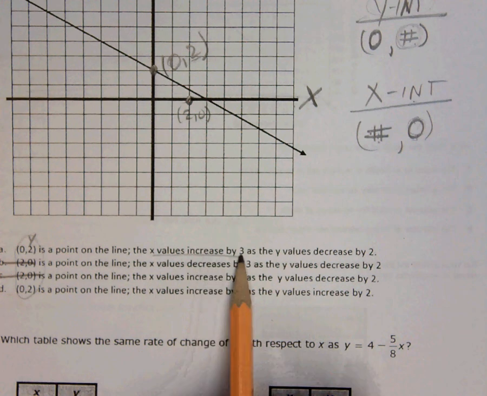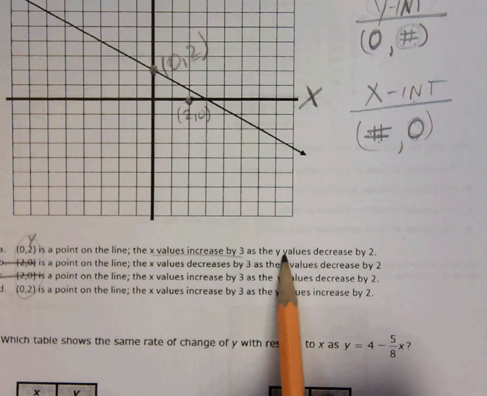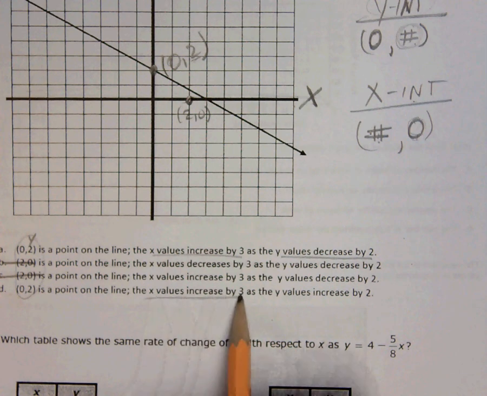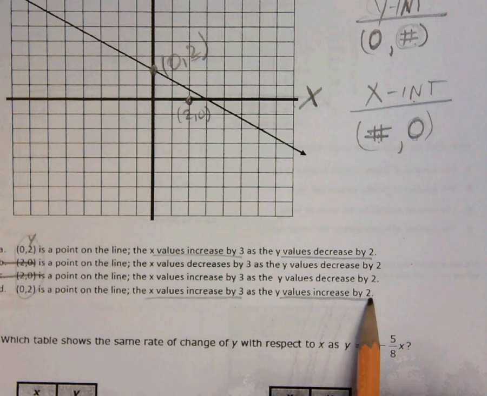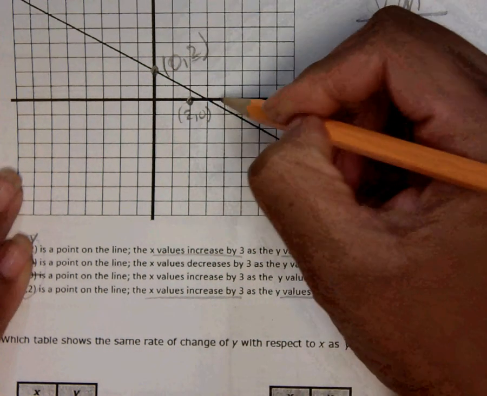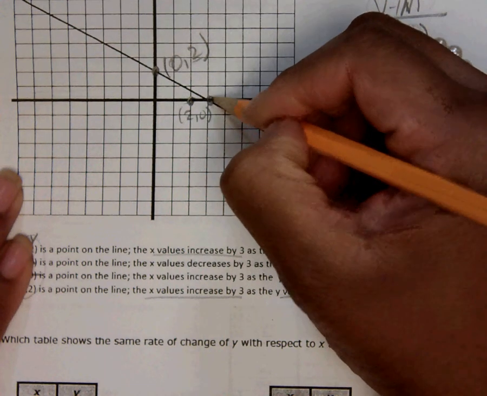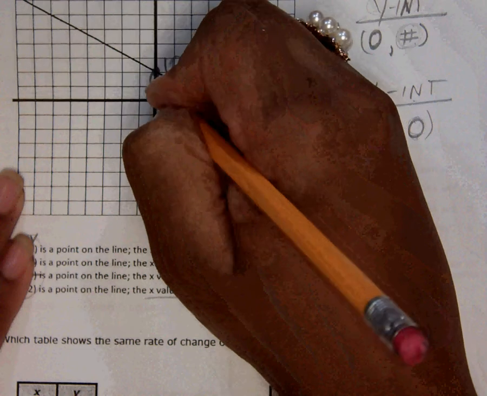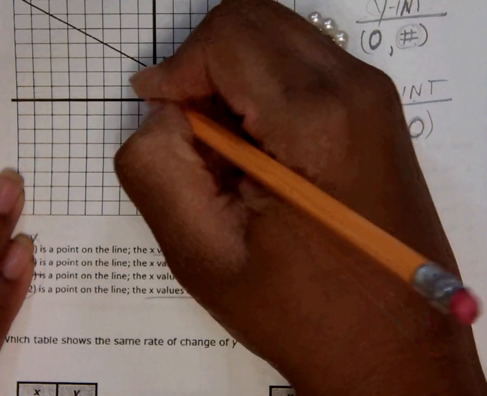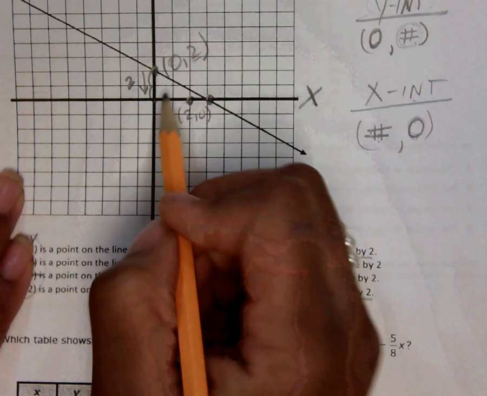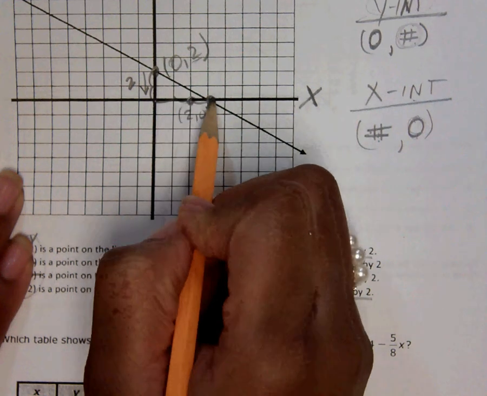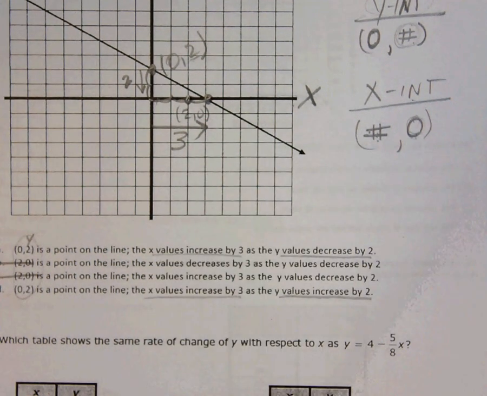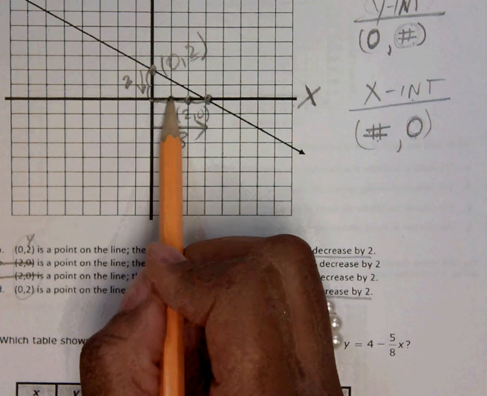So now I have to figure out, do the x values increase by 3 and y values decrease by 2? Or do the x values increase by 3 and the y values increase by 2? Okay, so I'm going to find 2 points on the line. Voila, (1, 2), and do my slope. So I'm going to rise. That means to go down 2. So I am decreasing by 2. 1, 2, 3. I went over 3. So I increased by 3.